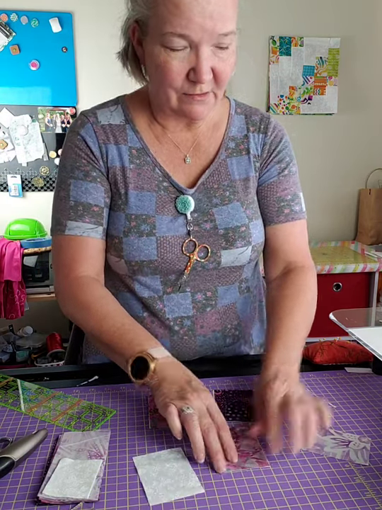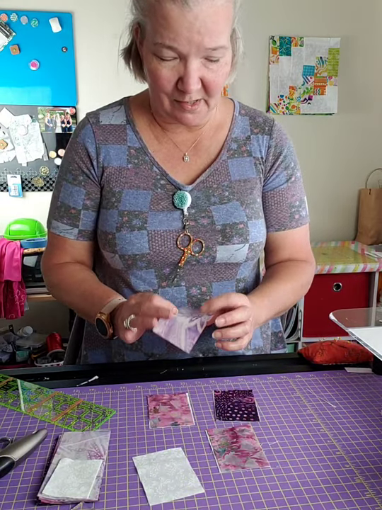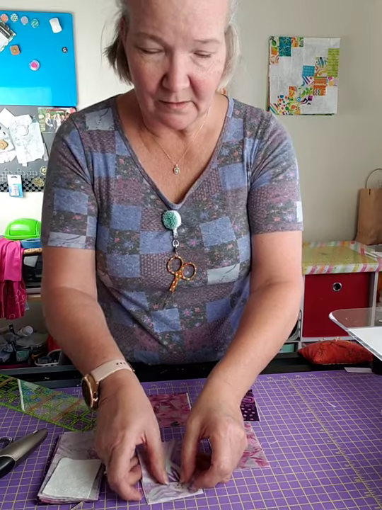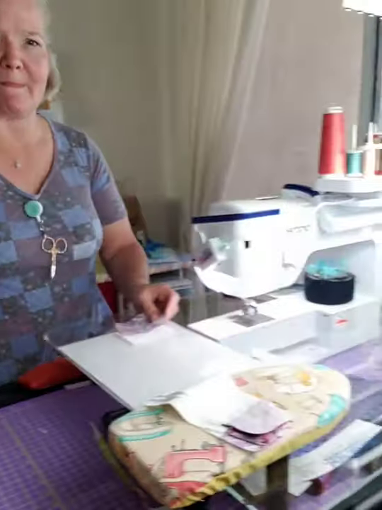Okay, and so we're going to lay all those down, and my plan is to stitch at the top of each section, which would be your bottom. Okay, so let's take this over here. We're going to do all 4 at one time.